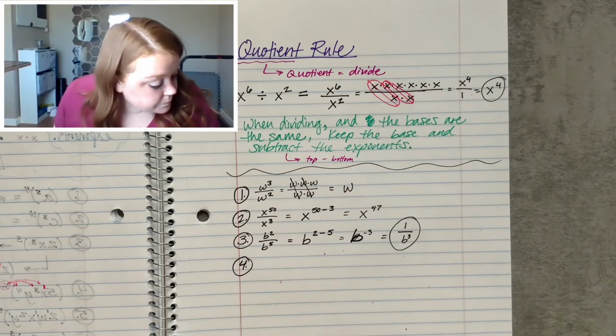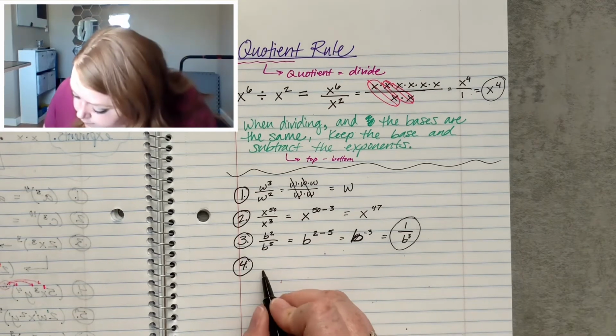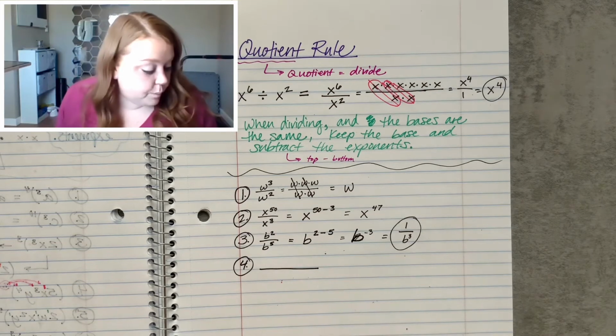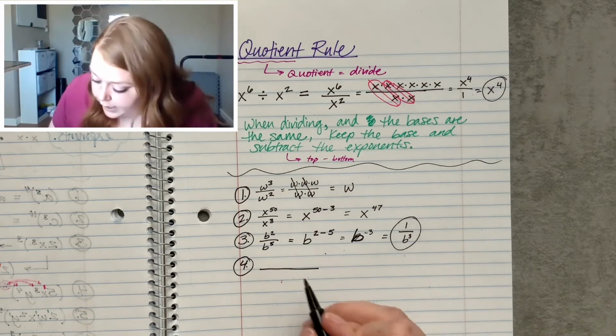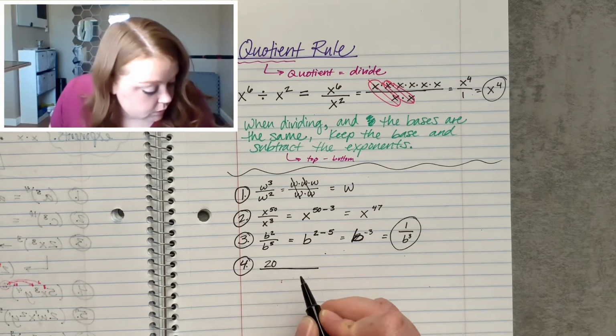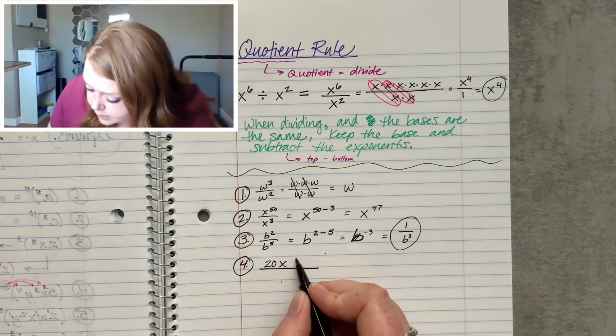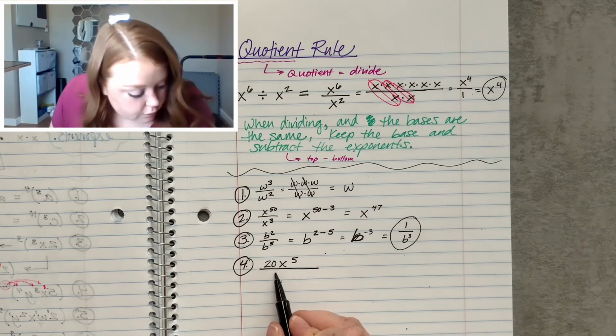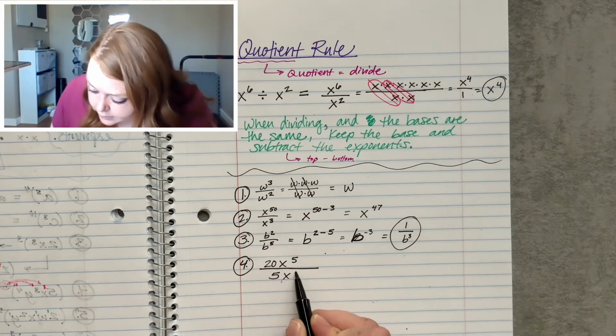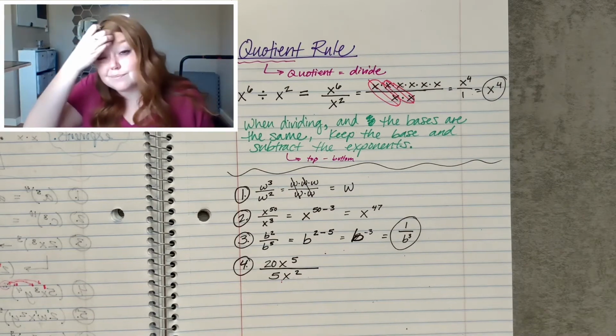Number 4. Gonna have a big old fraction bar. We have 20 times x to the 5th on top over 5 times x squared on the bottom.